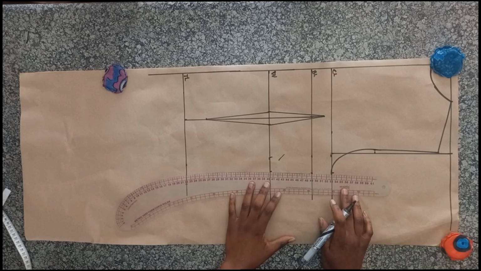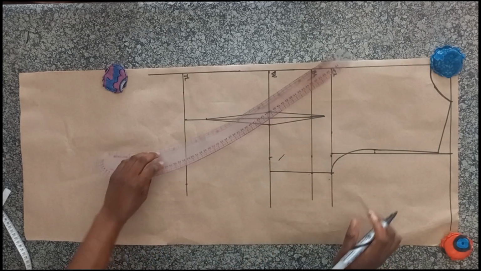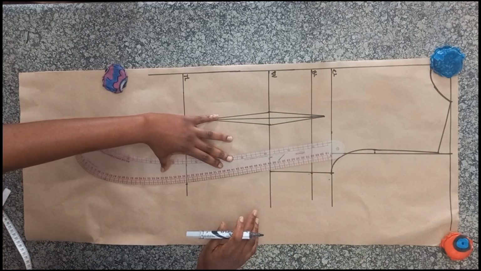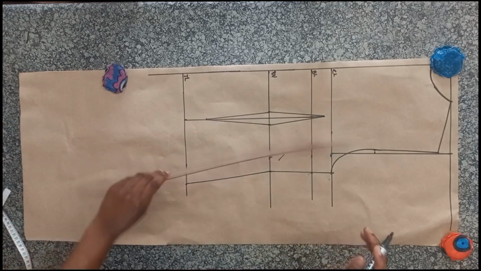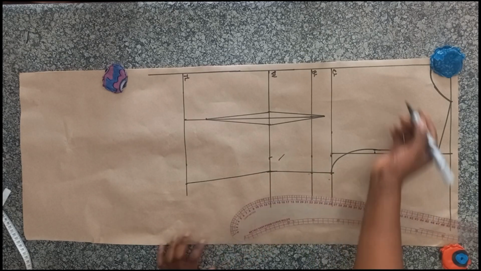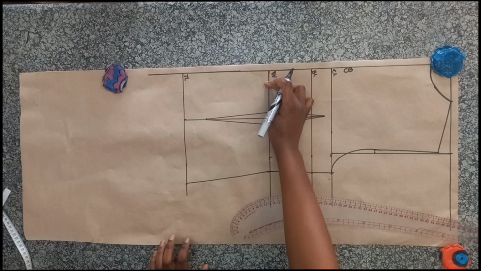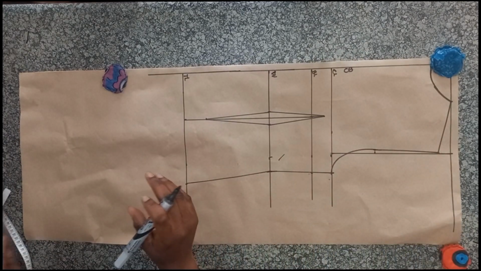Then I connect those dots using my curve rule, but the straight part of the curve rule. Not that straight, but curvy. And also giving my waist a bit of curve, because our waist is not straight or sharp. Yeah, we need that curve.